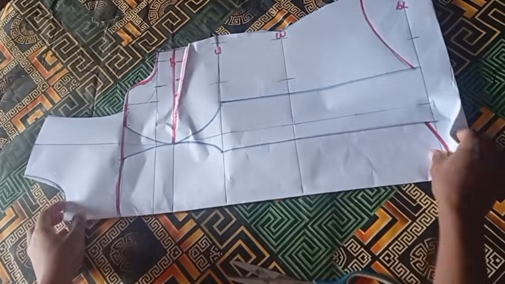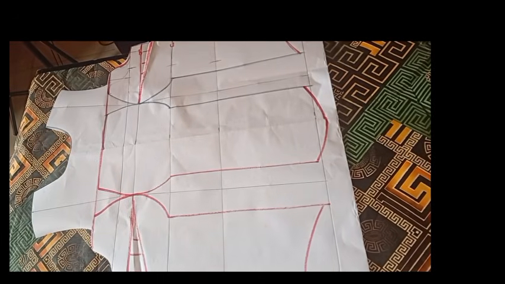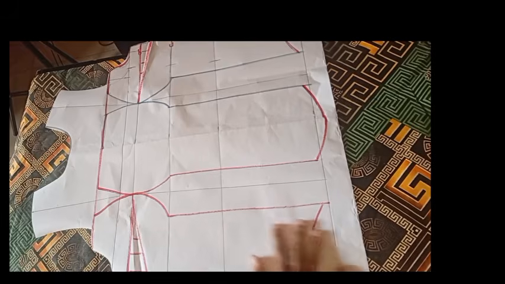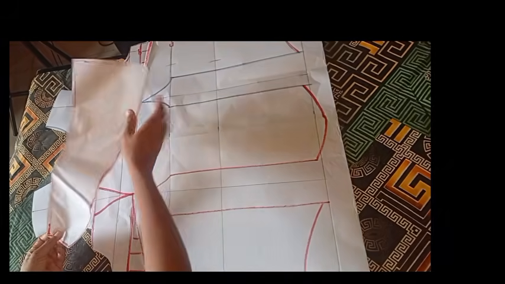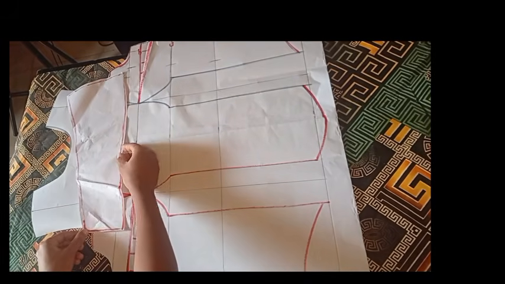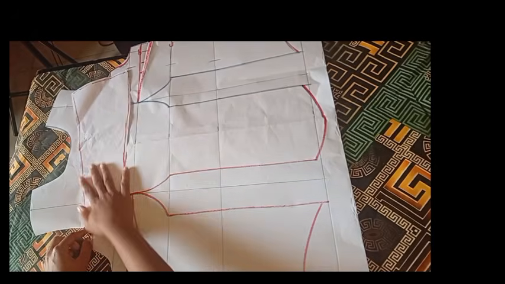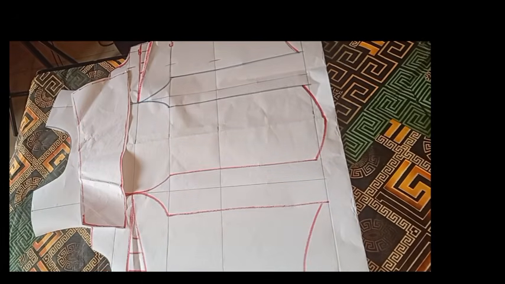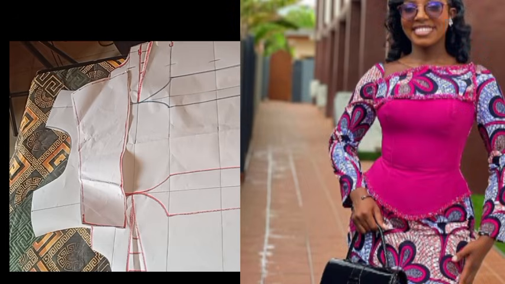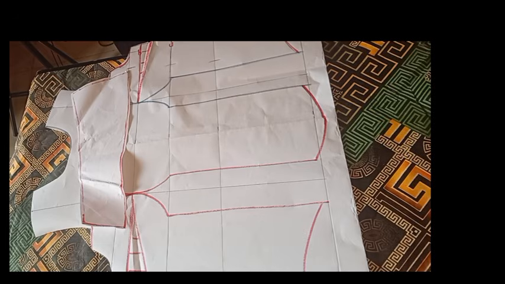So I'll just keep that side and I'll redraft all this on the other side. After transferring my measurement to the other side, this is what I have. Now all you have to do is, when you're making this dress, you're going to join your bustier and cut out this design and attach it at the upper part of your dress, just as seen here. So this is just a design that was attached on the neckline area of this dress. Then you can bead it just like we have on the thumbnail of the picture.